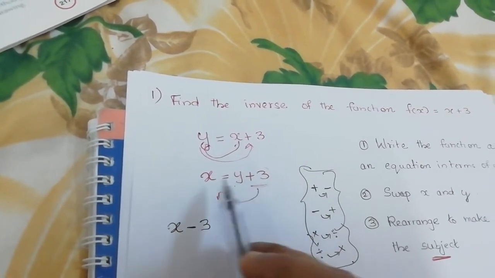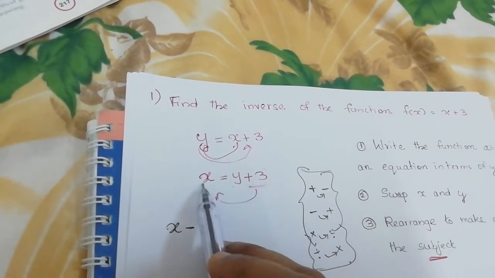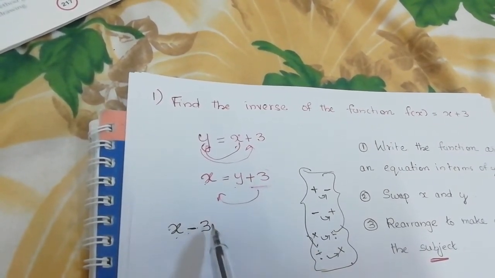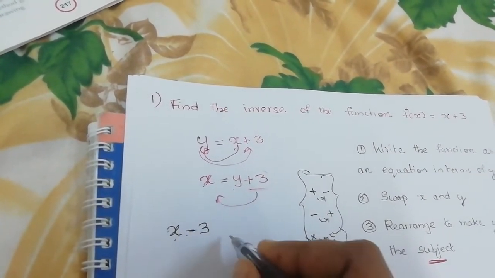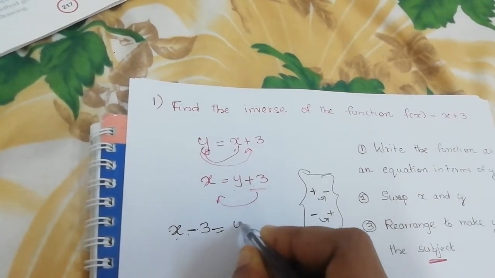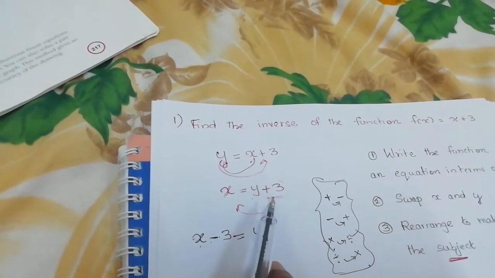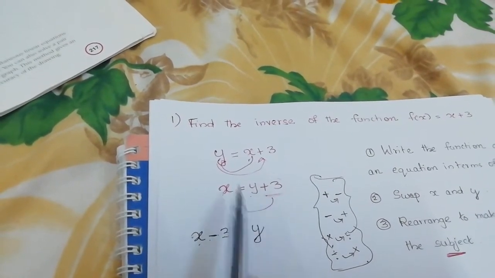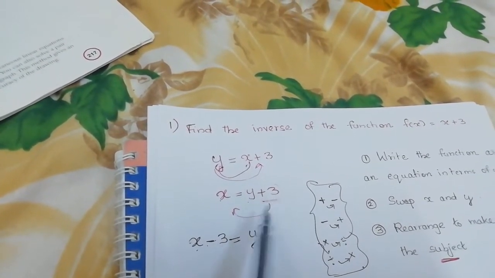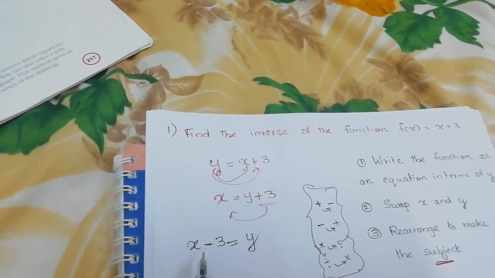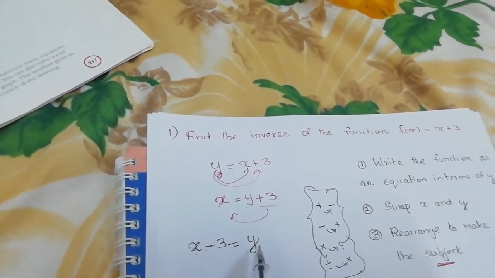So you will be writing this as x minus 3 equals y.